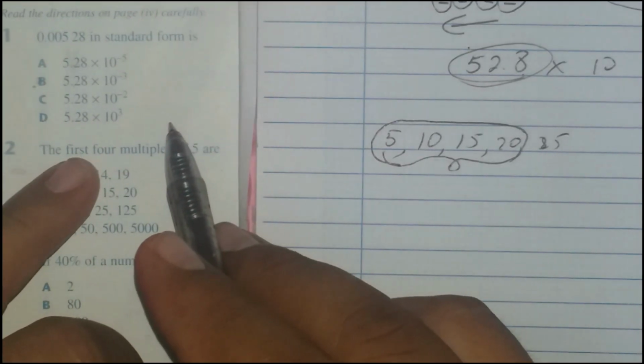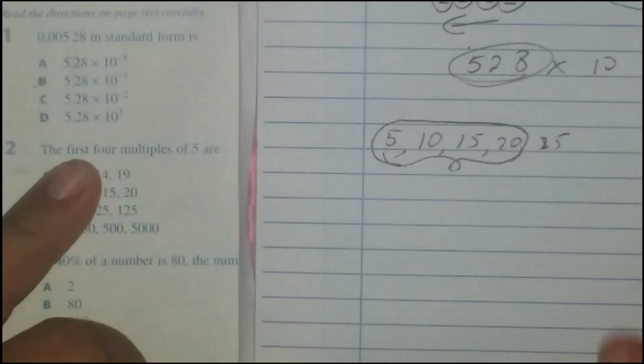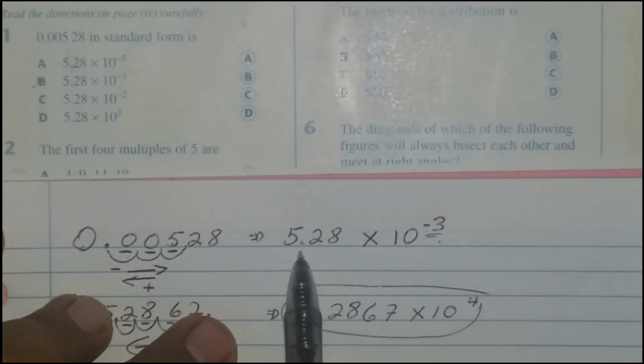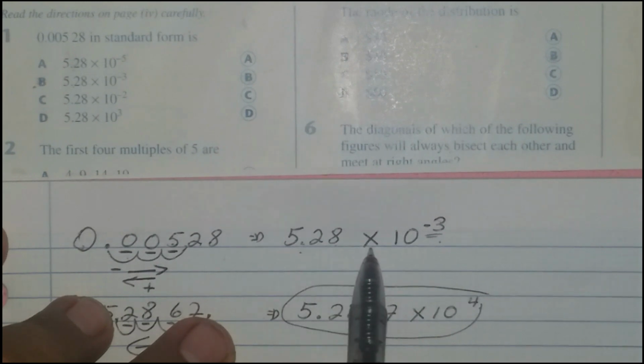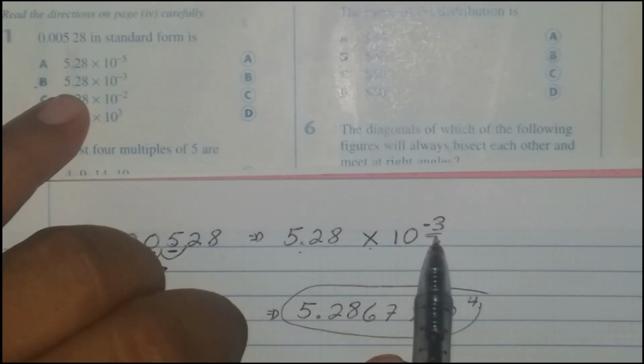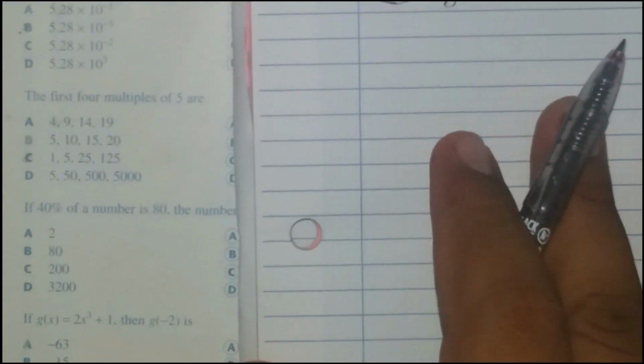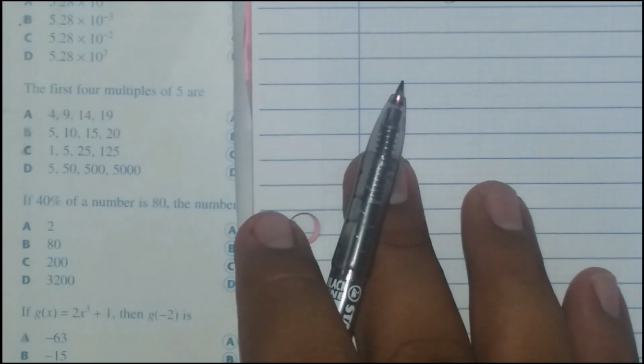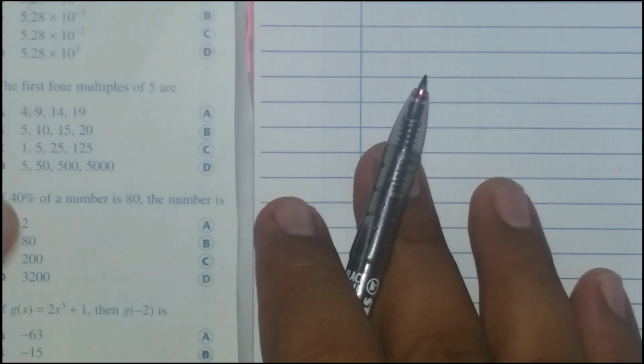And then this one, I forgot to check what was the answer. The answer was 5.28 times 10 to the negative 3. That is going to be B, right? Let's move on because we need to do at least 10 of them, and then we move on to another one.